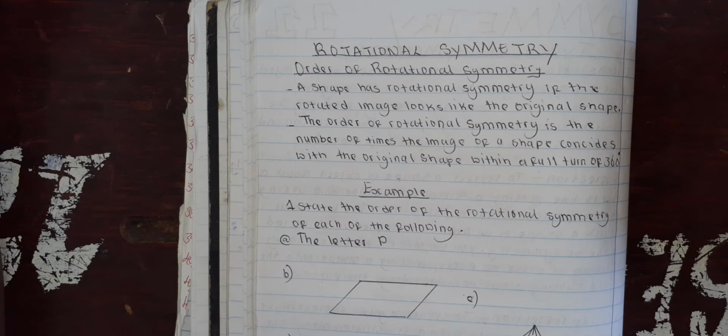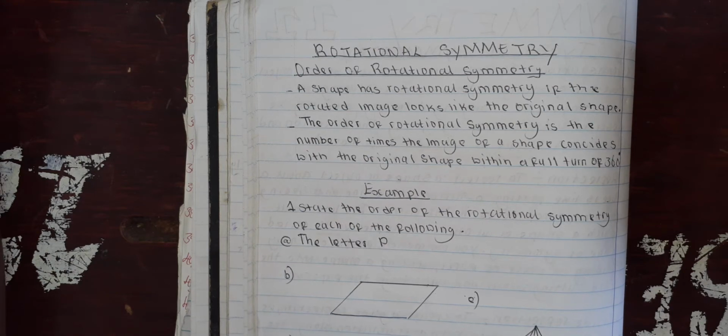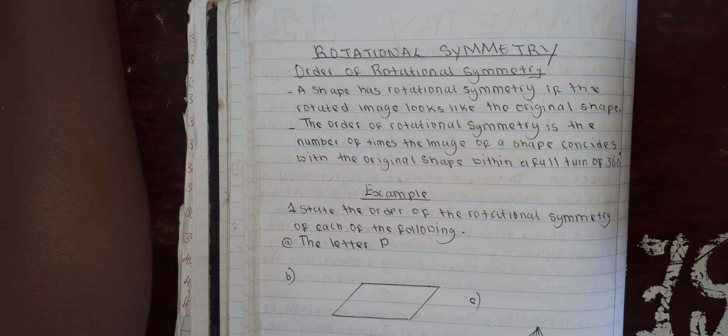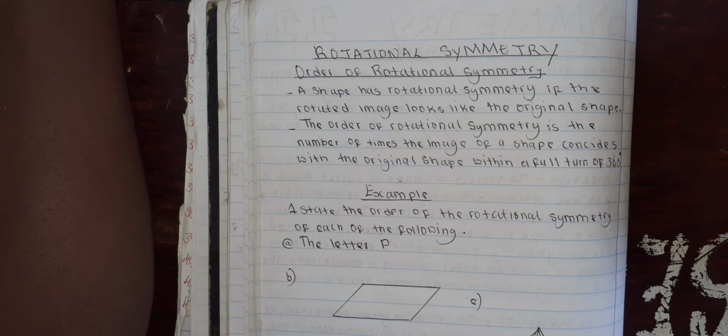So let's start. The order of rotational symmetry. What are we talking about when we're talking about the order of rotational symmetry? A shape, can we read together? A shape has rotational symmetry if the rotated image looks like the original shape.